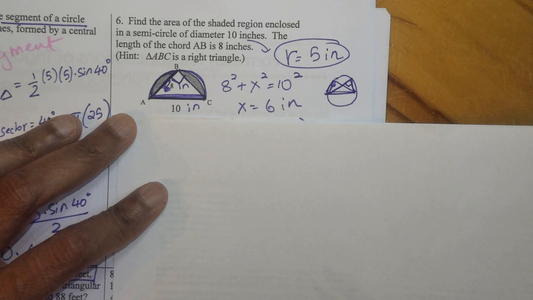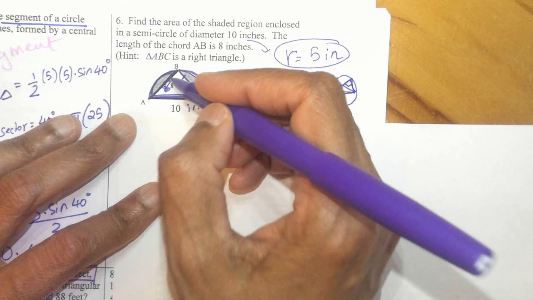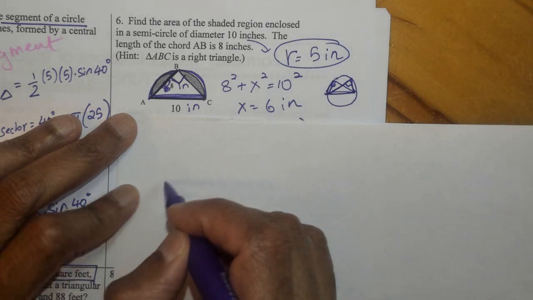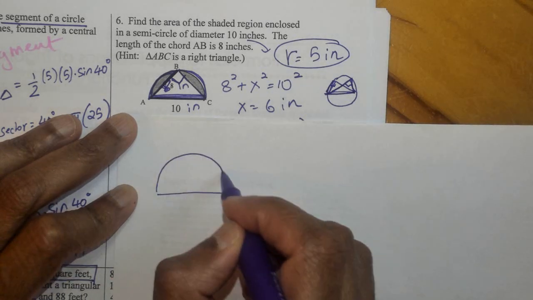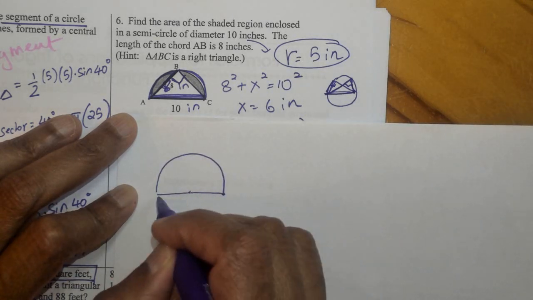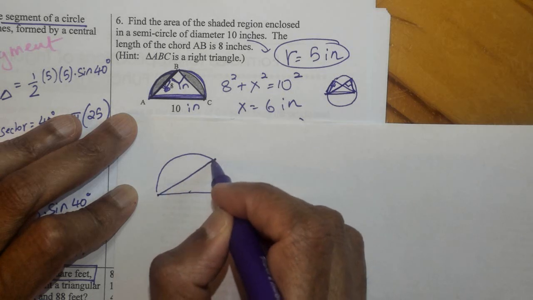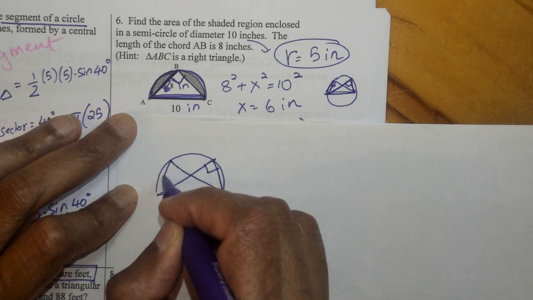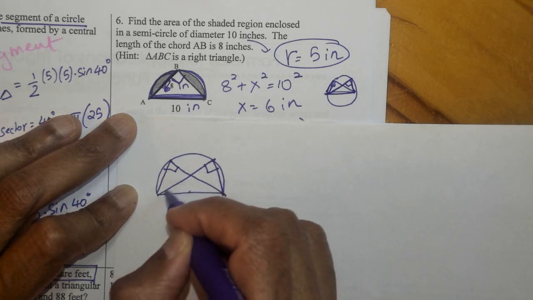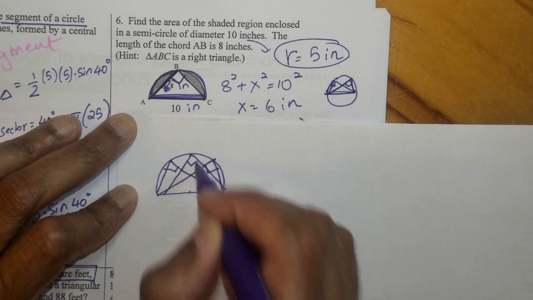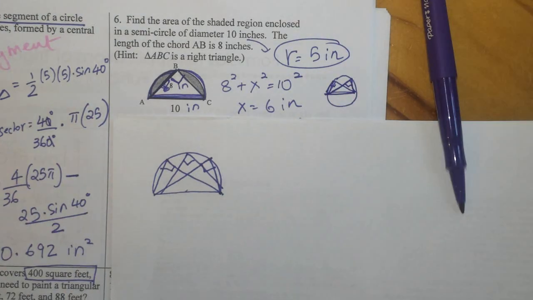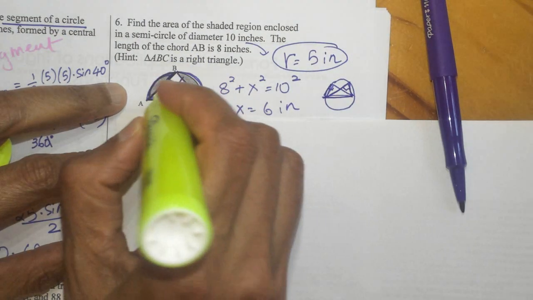And then, going back to your geometry days, what do I know about this triangle? Any triangle in a semicircle, this is my semicircle, if I draw any triangle in a semicircle like this, that will always be a right angle triangle. Doesn't matter where you draw this. And this one goes right in the middle. All of them will be right angle triangles. That means this shaded triangle is a right angle triangle.